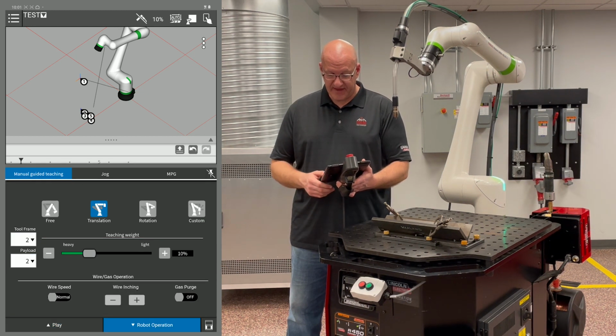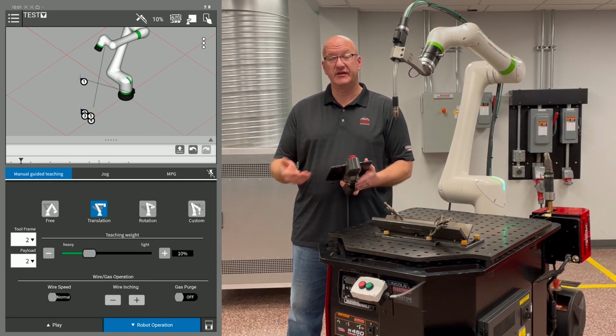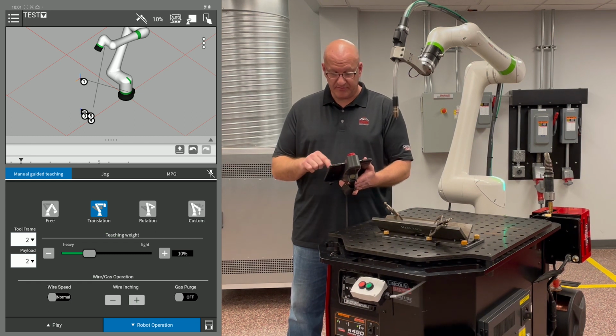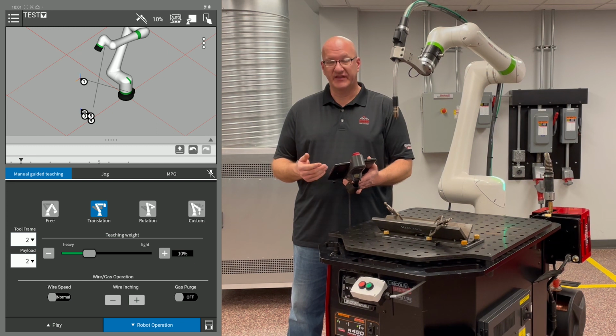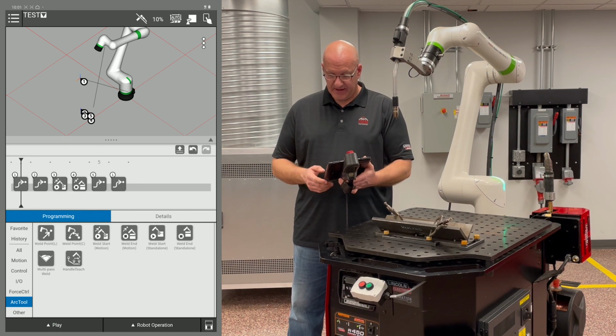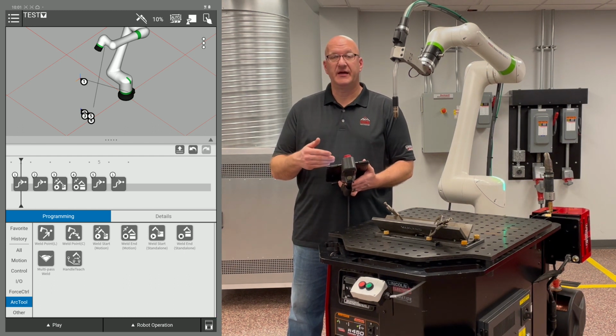And then to the right of that is my robot operation tab. So when I need to jog my robot, this is where I'm going to make all my jog movements, inch my wire, purge the gas, that type of stuff. And then on the very bottom right hand corner is an icon that will turn on the keys if I'm in the traditional tablet mode, which we have another video on.